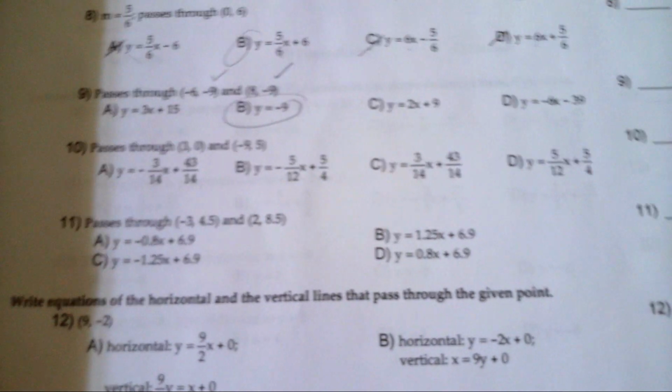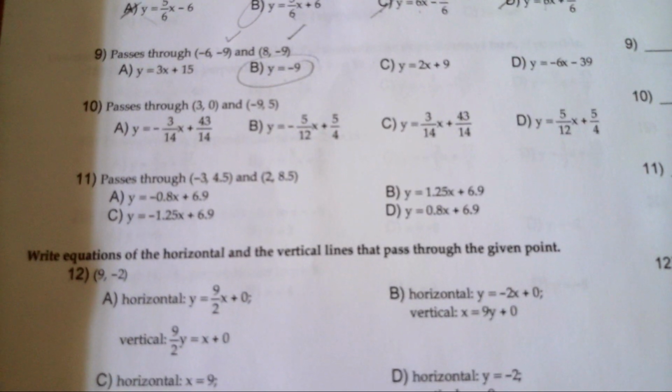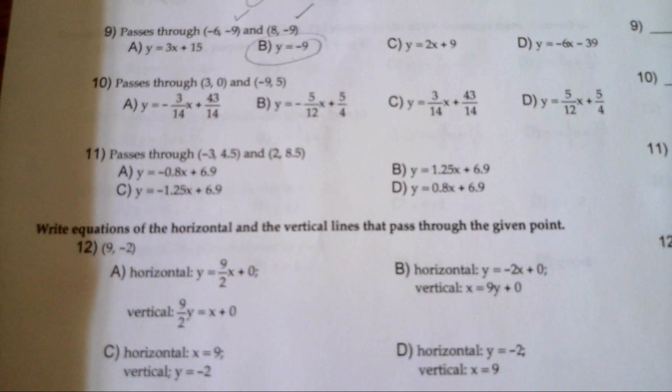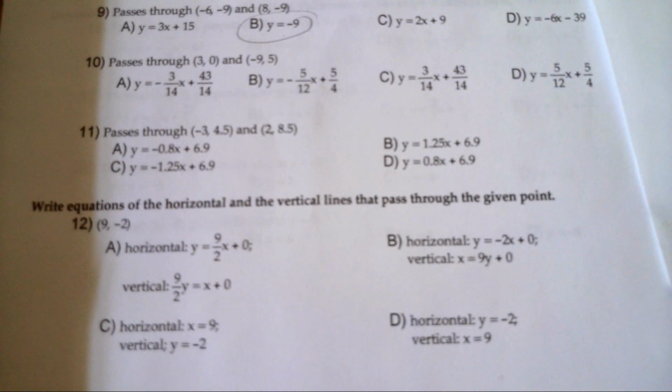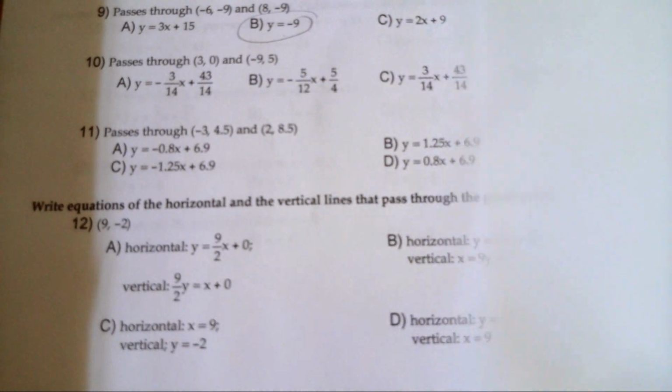Slope of 0 is a horizontal line. Horizontal lines are always in the format y equals a number. If it was a vertical line, it would be x equals something if the x values were similar. All right. That worked out okay. Horizontal line, y equals negative 9. Number 10.